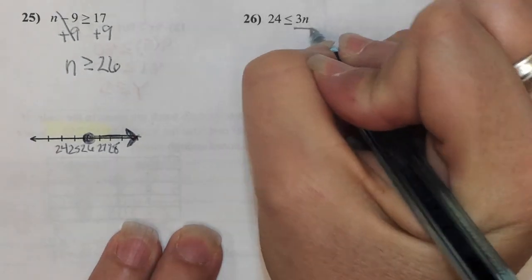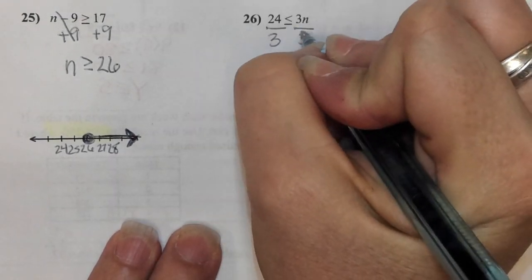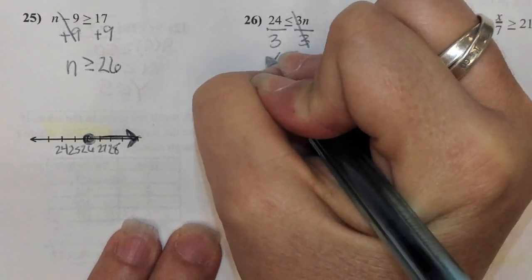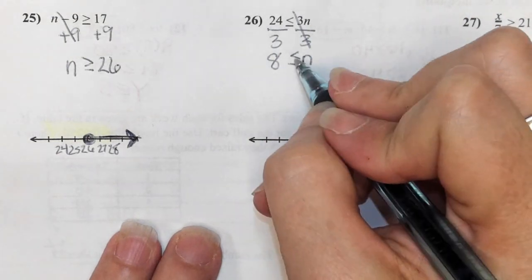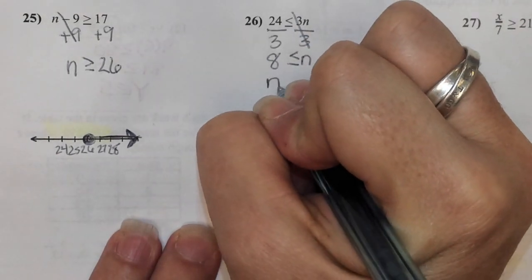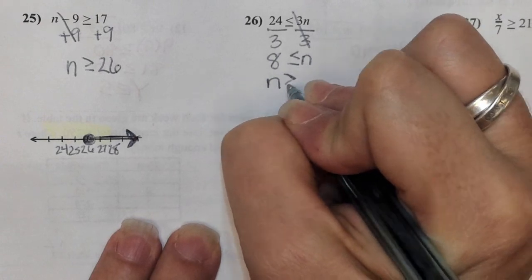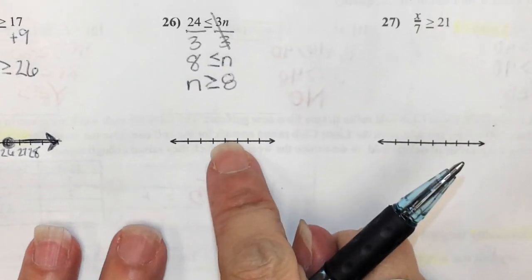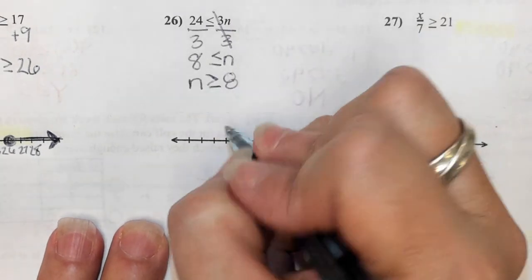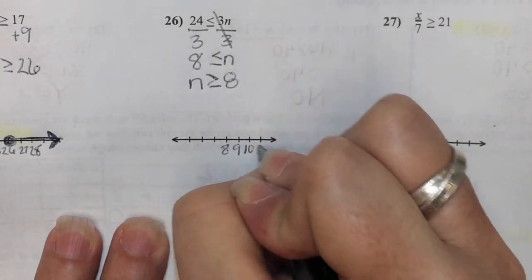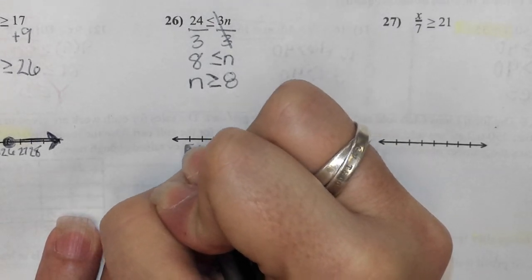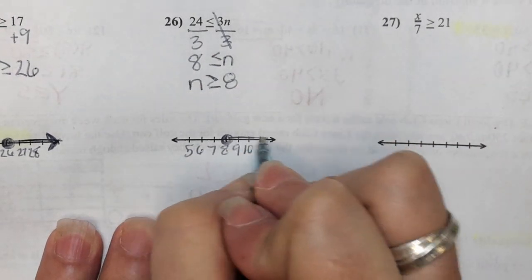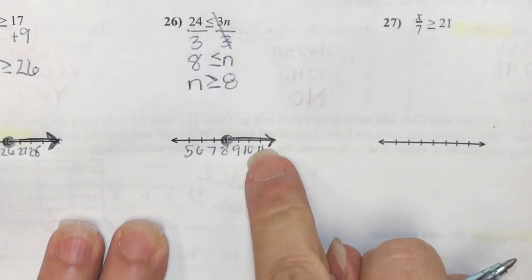Okay, 3 times N means the opposite is divide. Now, be very careful on this one. N is in the back side. I need to flip it. I need N in the front. So it says N is greater than or equal to 8. That helps to make sure that our graph is graphed correctly. I'm going to put 8 in the middle. I'm going to put a closed circle. And if it's greater than, I need this side. Greater than 8.